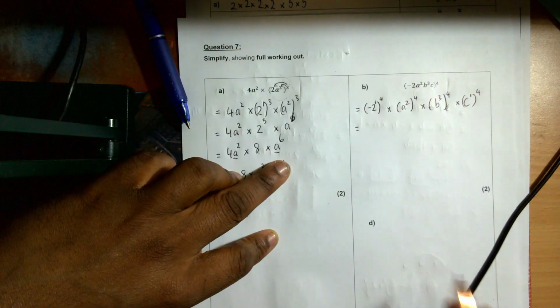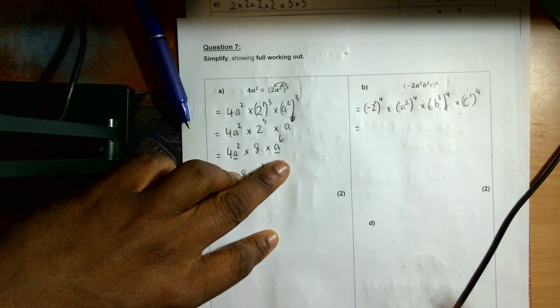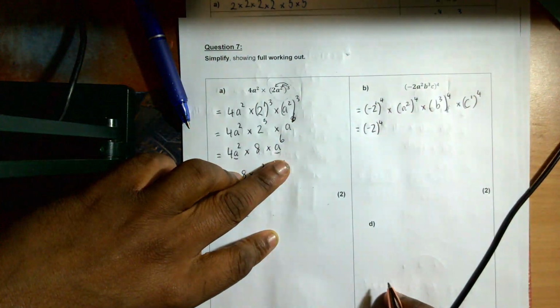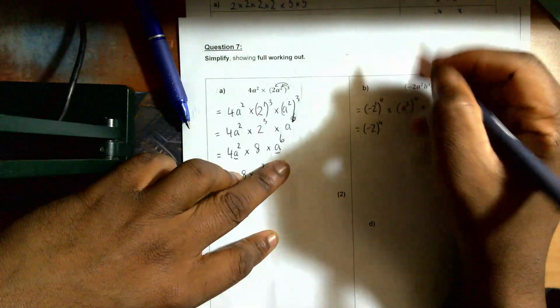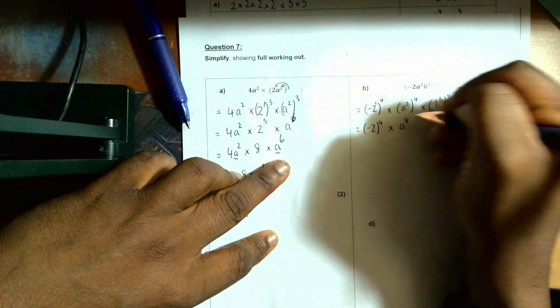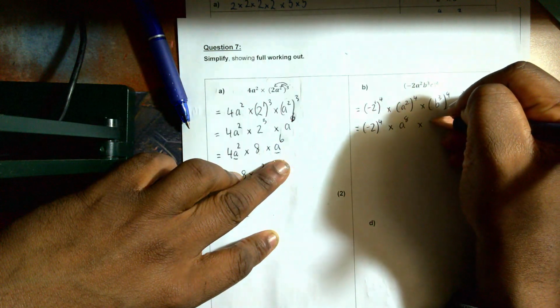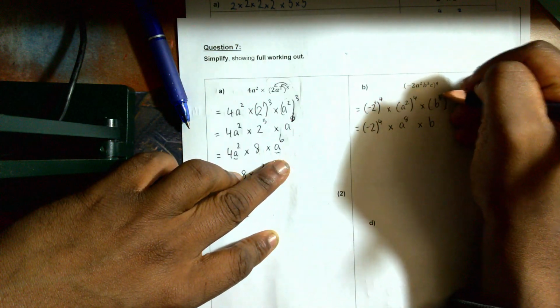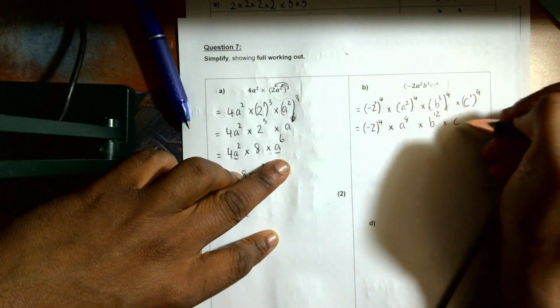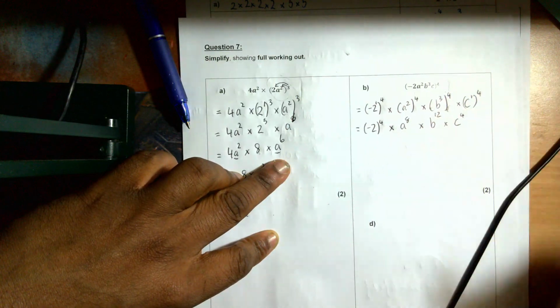Now I'm going to multiply in. So this is going to be negative 2 to the 4th power, times a to the 8th, times b to the 12th power, 3 times 4, times c to the 1 times 4, that's 4.